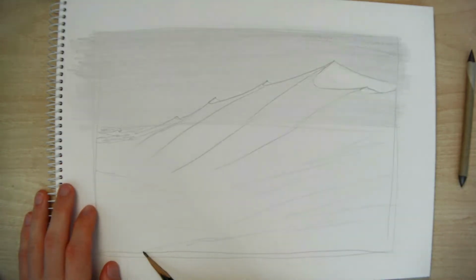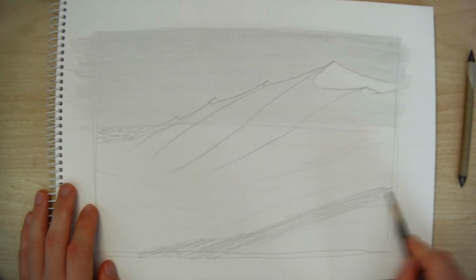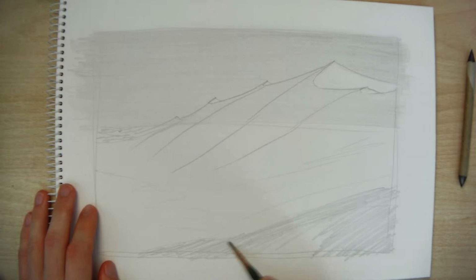Now this entire area is going to be in the shadow. The entire left area of the dunes. So it gets the value of the HB pencil. I want to make it darker than the sky, and of course darker than the light areas.